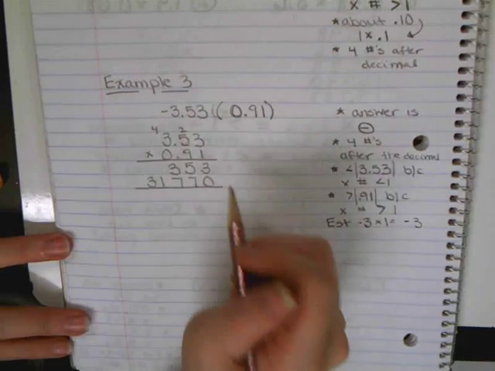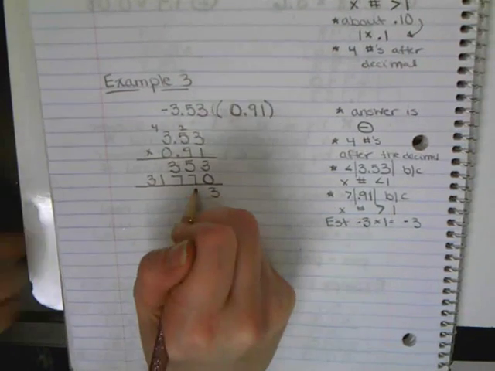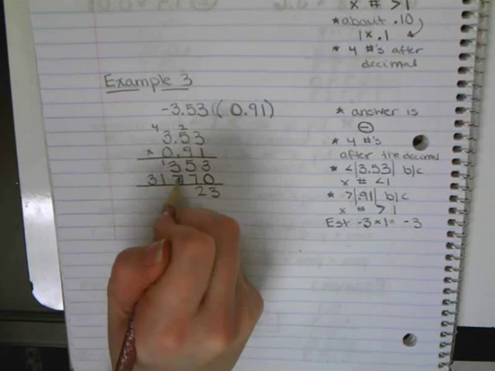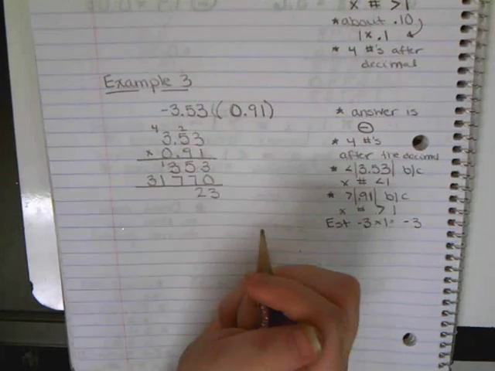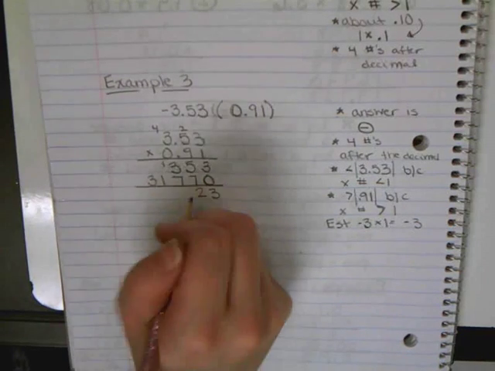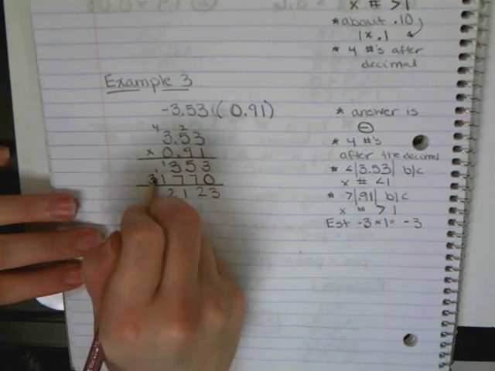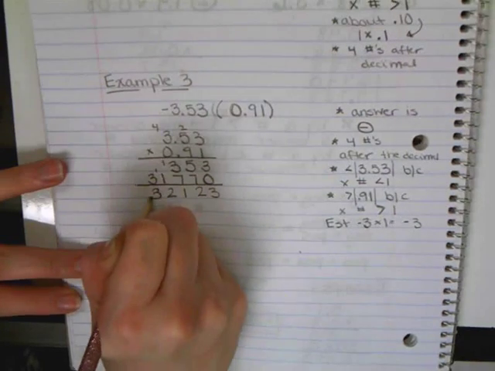Go ahead and add up your numbers. 3 plus 0 is, 5 plus 7 is, 7 plus 3 is, 7 plus 3 is, plus 1, 11. 1 plus 1 is, and 3 plus nothing is, okay.